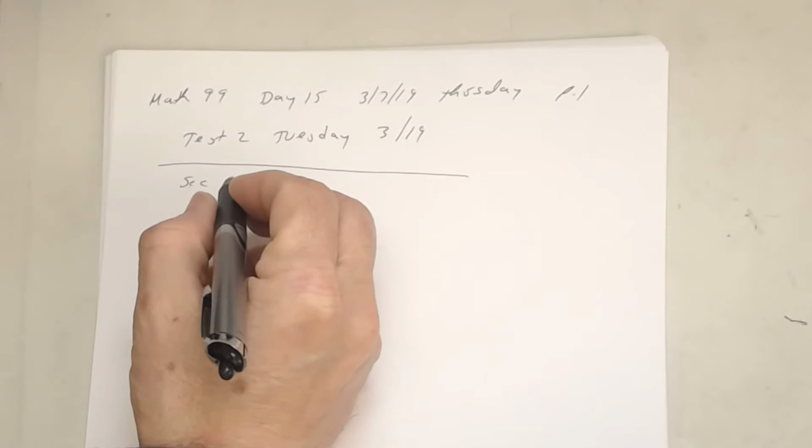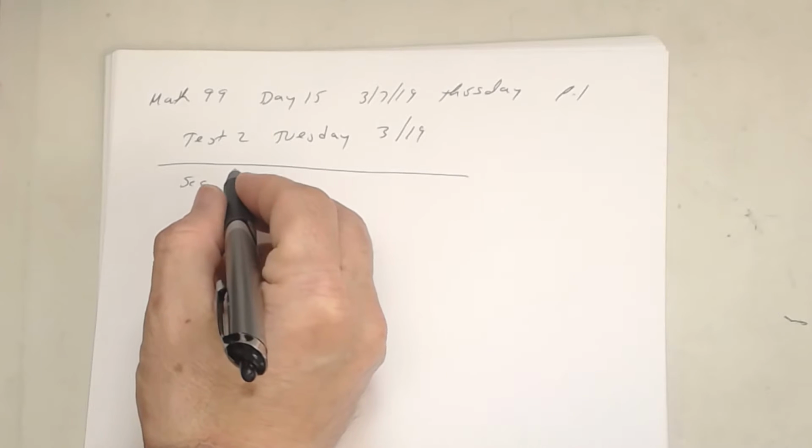All right, we're talking about solving quadratic equations. It's not a difficult section. As long as you know how to factor, you'll be fine with this section. So this was section 13.6.